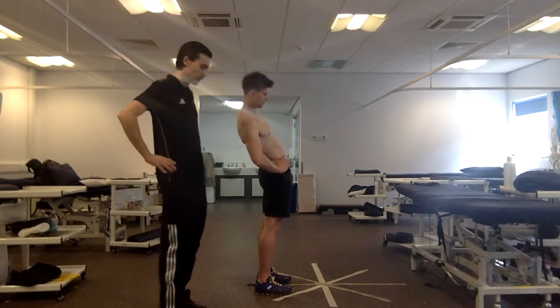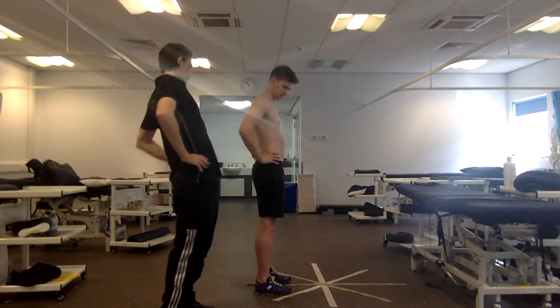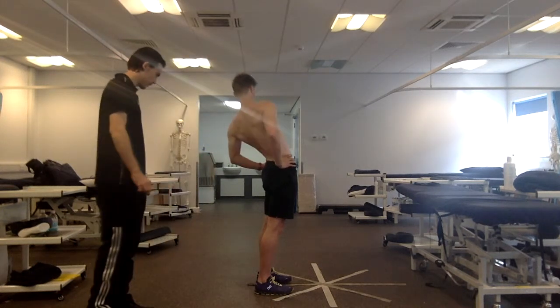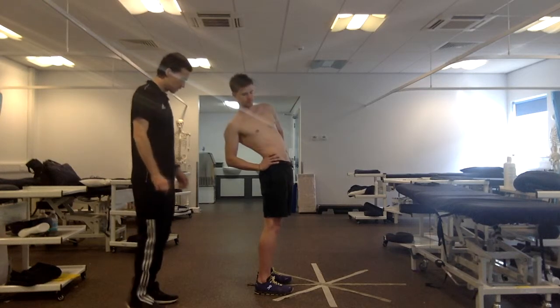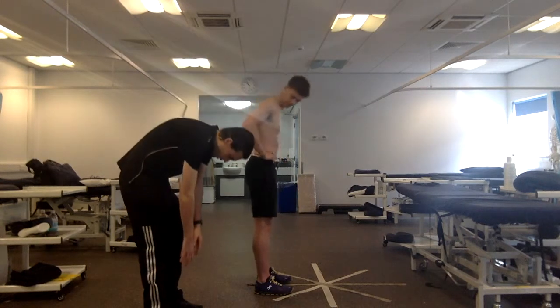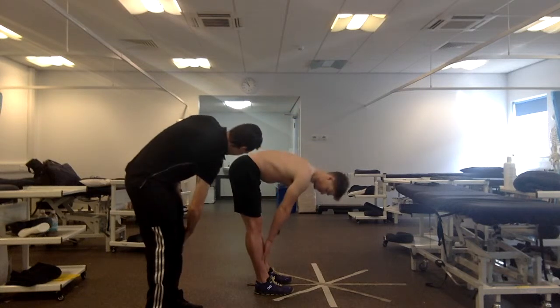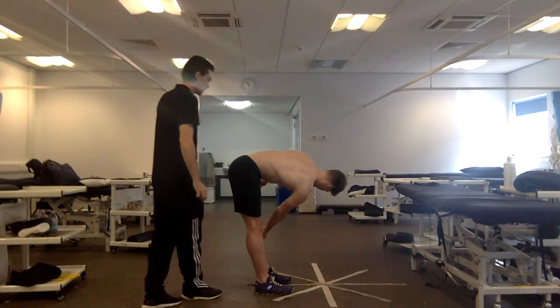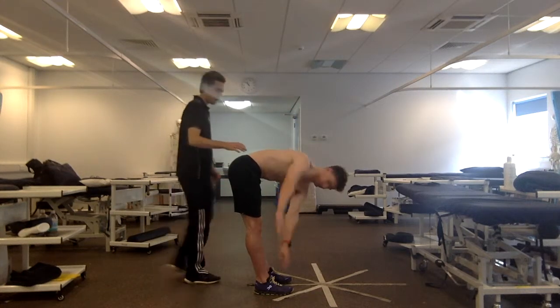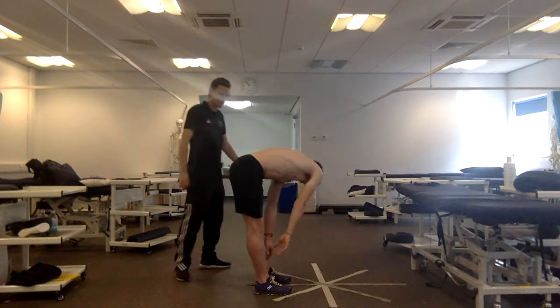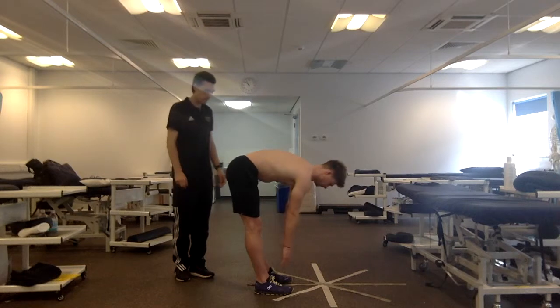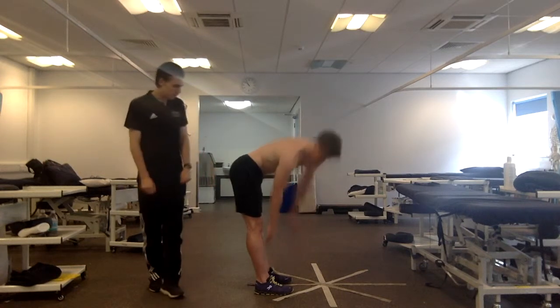No. Good. And again, extension. This time we're going to rotate. And same back around the other way. Good. And finally going into flexion. And rotating. Same the other way. And flexion, side bending. So trying to move out. Good. And same the other way. Brilliant. And back up to the top.